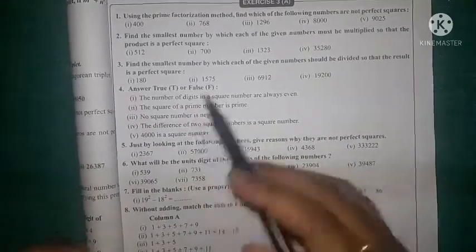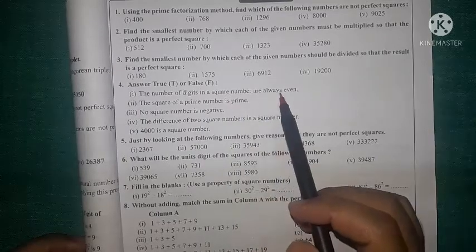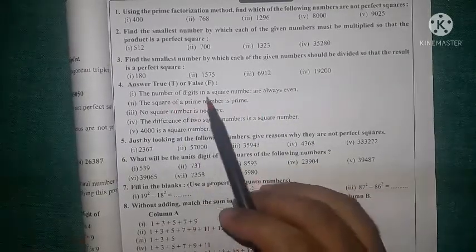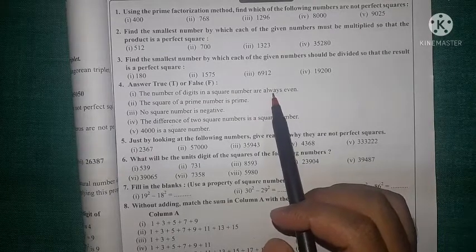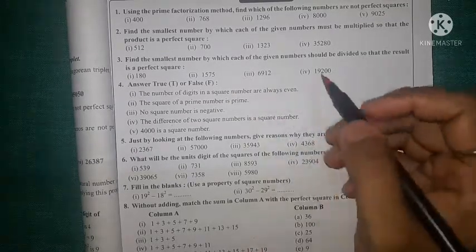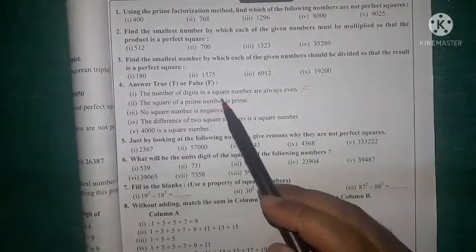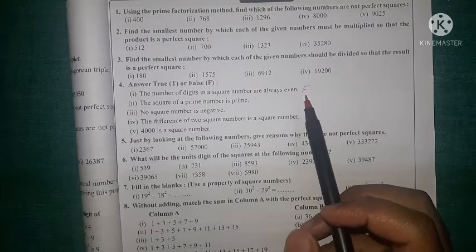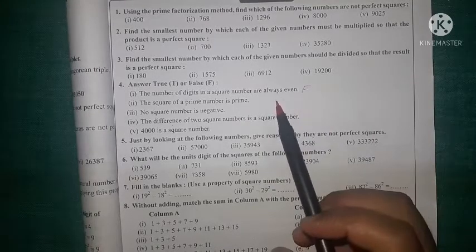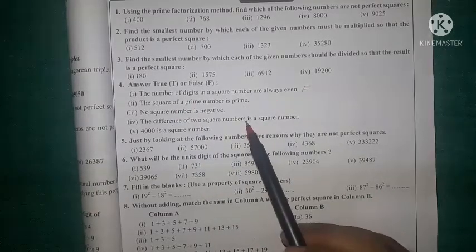Answer true or false. The number of digits in a square number is always even. No, so this is false. There is no such property that the number of digits in a square number is always even. As we know, 144 is the square of 12, but it consists of 3 digits.